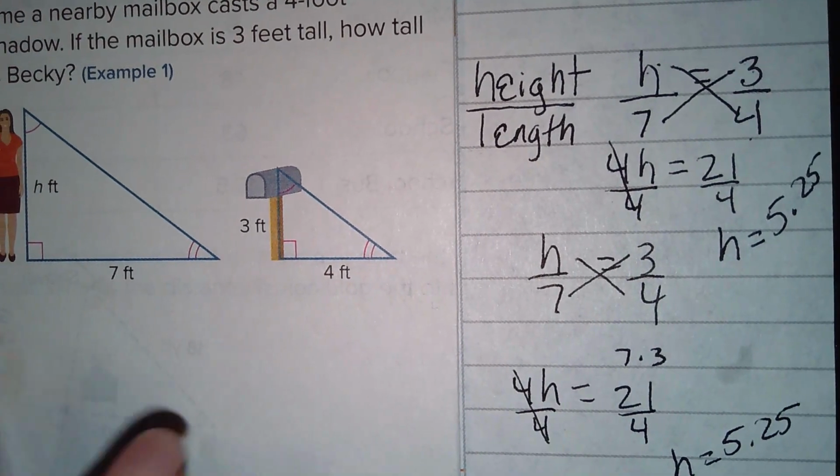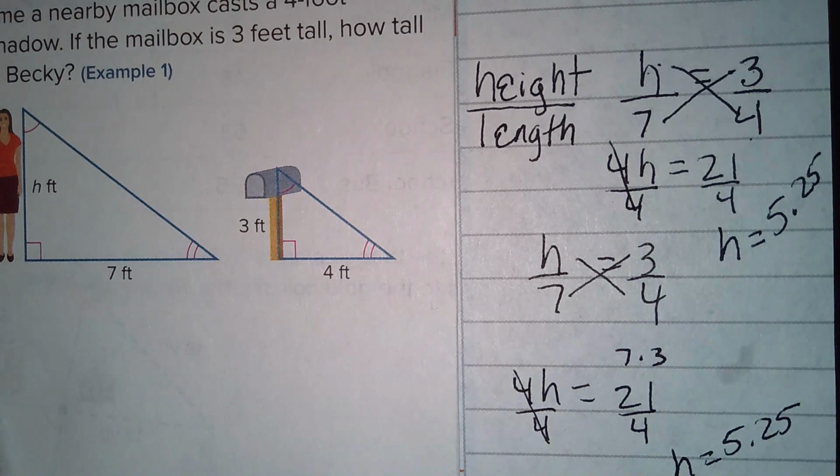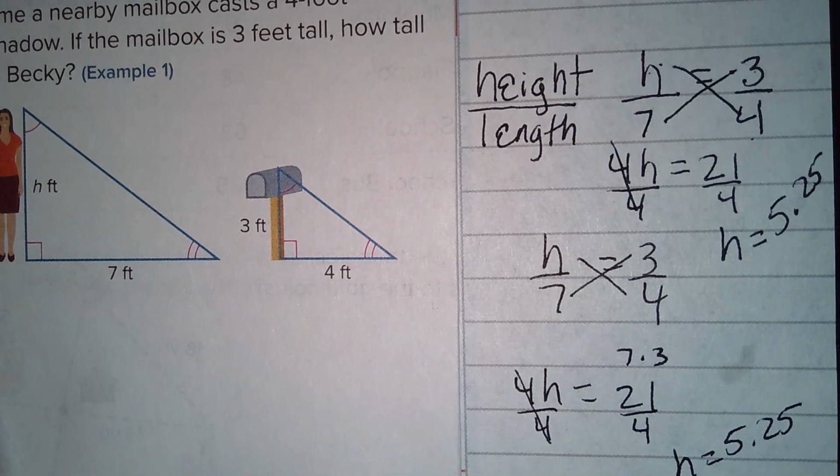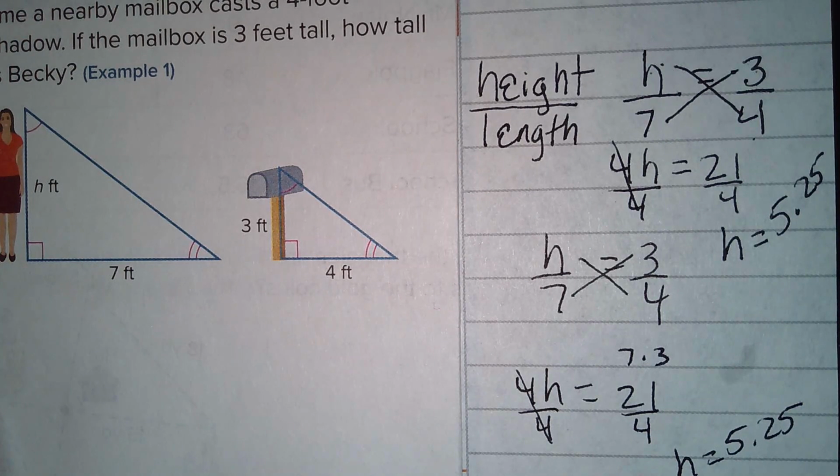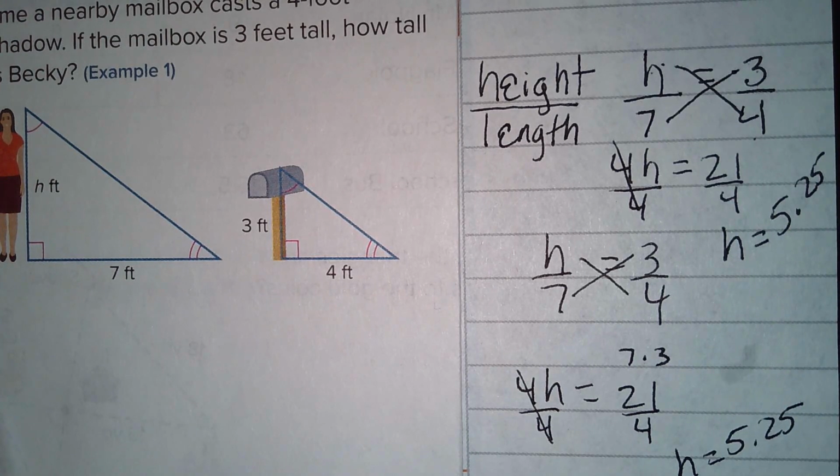So as you can see, as long as you're consistent when you're setting up your proportions, you should come up with the same answer. But just remember, in math, there's always multiple ways to solve any problem. So just find out the method that works for you and stick with it. All right, so that was just a quick tutorial on using indirect measurements to find the missing measurement in similar triangles, a quick review on setting up proportions and using cross multiplication to solve them.